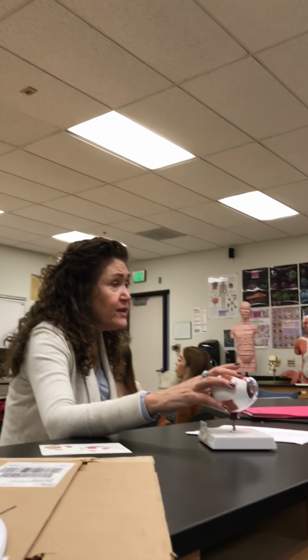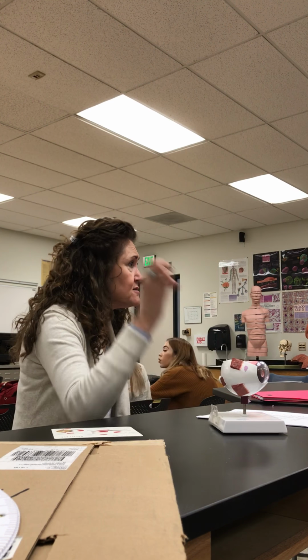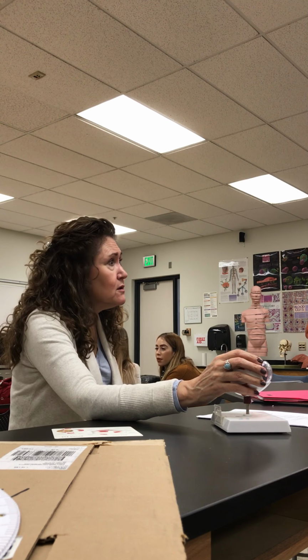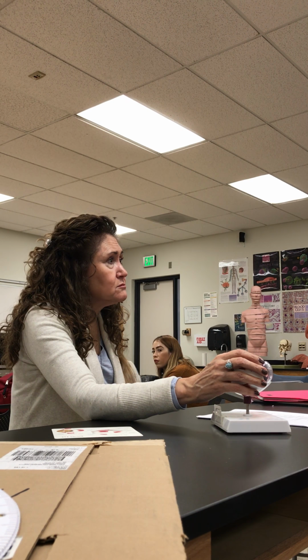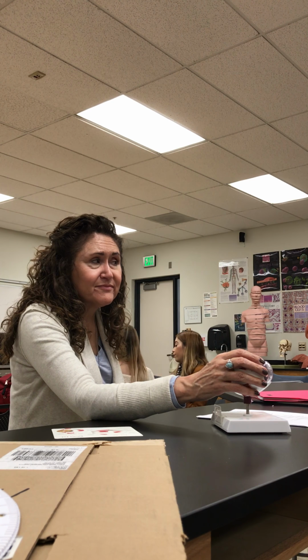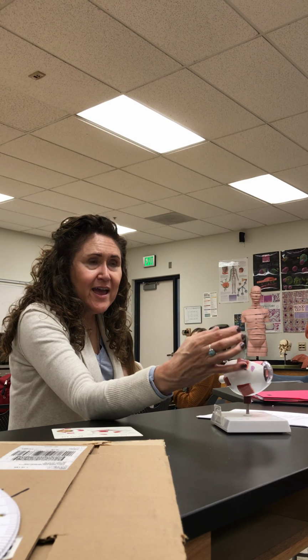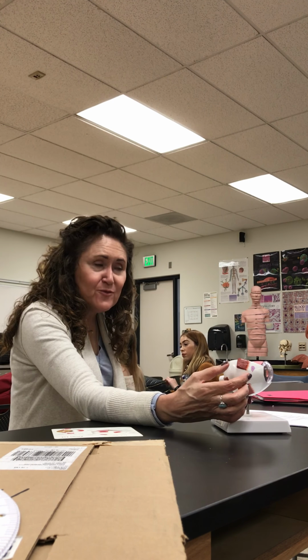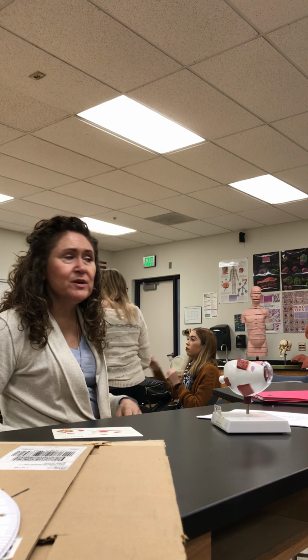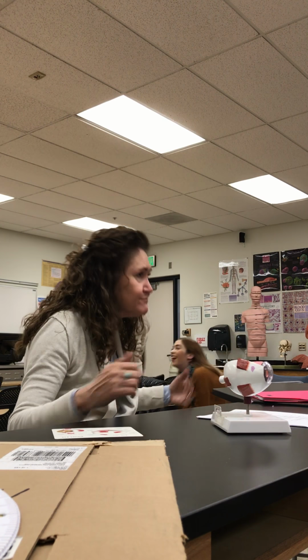What's going on with the iris and the lenses? Parasympathetic relaxes the pupil? No, parasympathetic constricts, because you don't need to see as far. Yeah, for closer vision. And then the sympathetic dilates. And the lens bulges for parasympathetic. For sympathetic, the lens flattens and the pupils dilate.